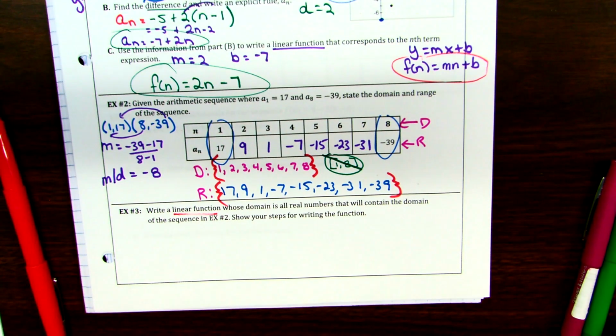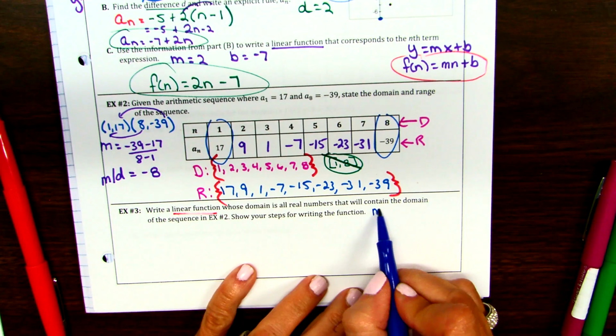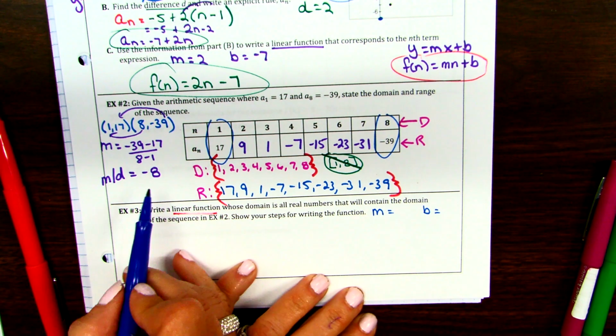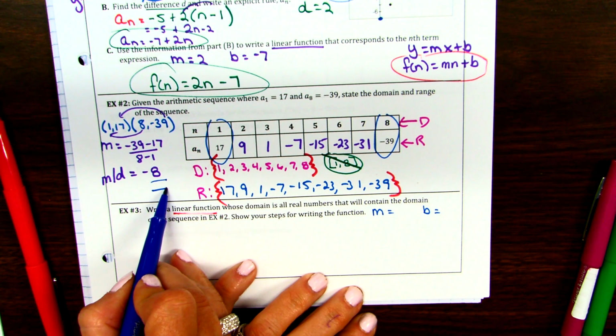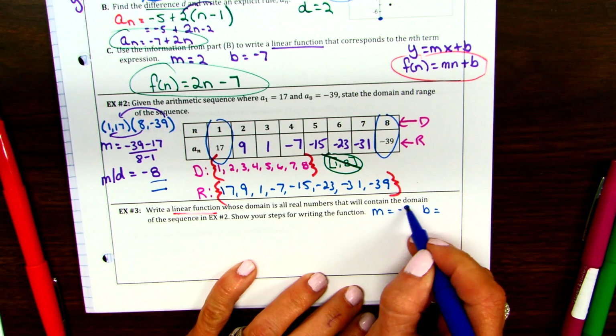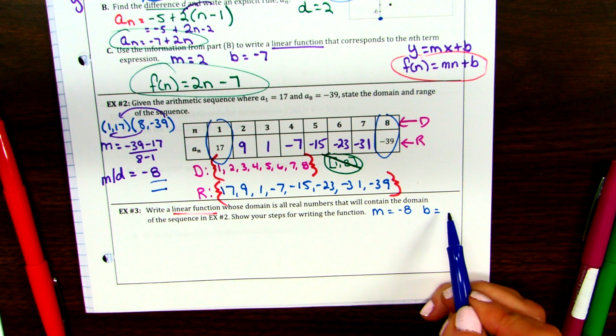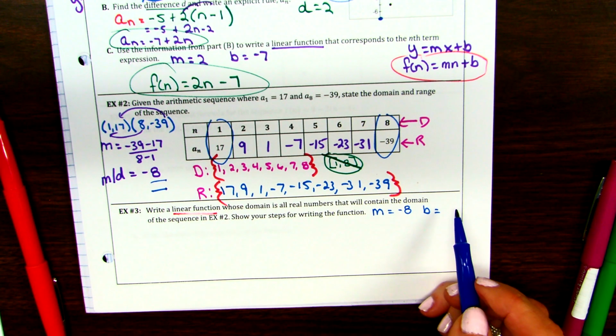So what do I need for slope-intercept? I need an M, I need a B. M is -8, right? B is my y-intercept. B is whatever y is when x is 0.